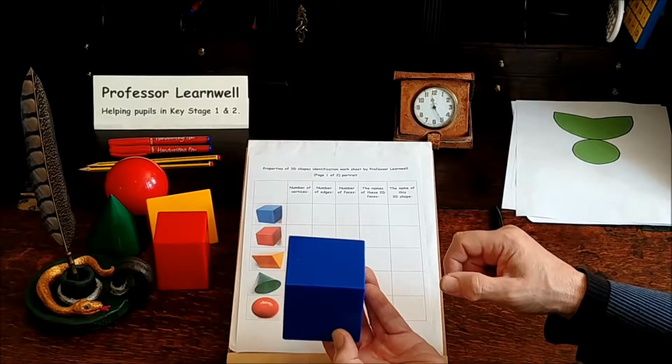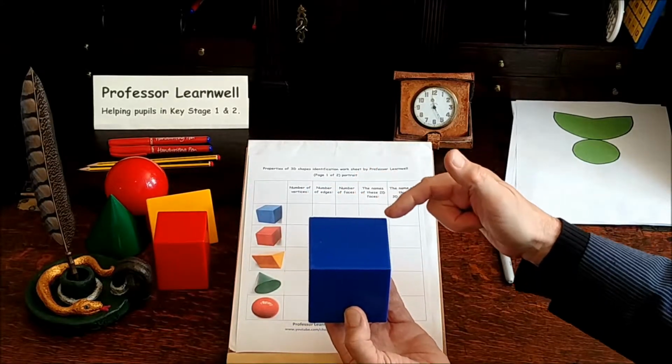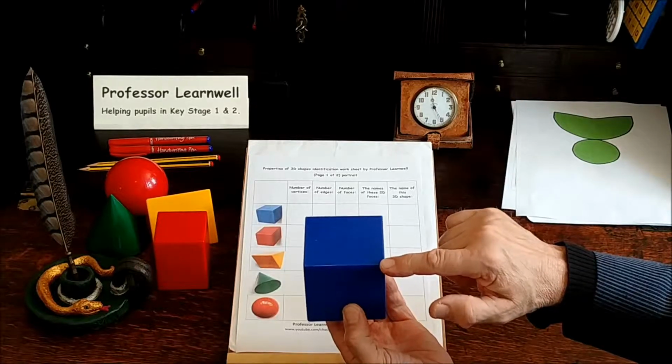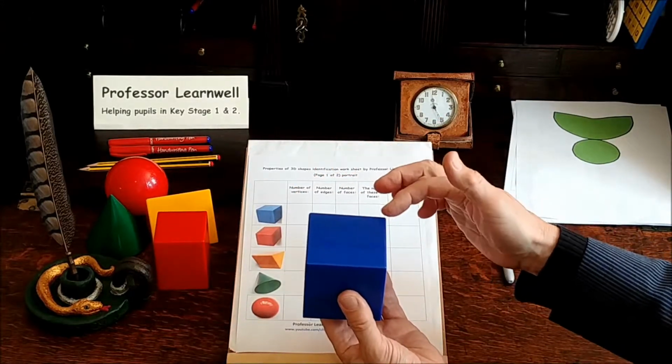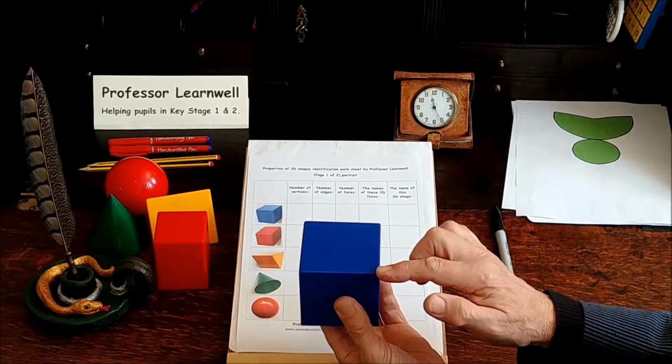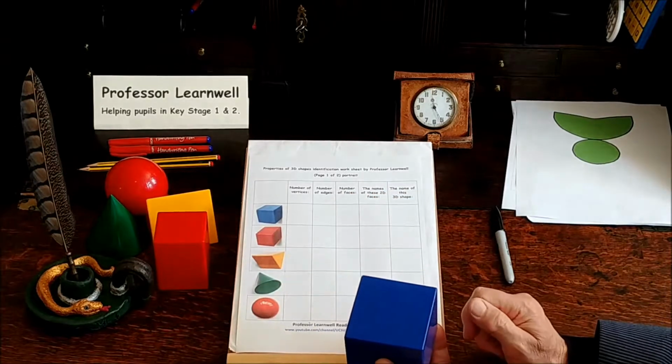Well, let's count them. 1, 2, 3, 4. Turn it round. 5, 6, 7, 8. So on our worksheet you would write number 8 just there.